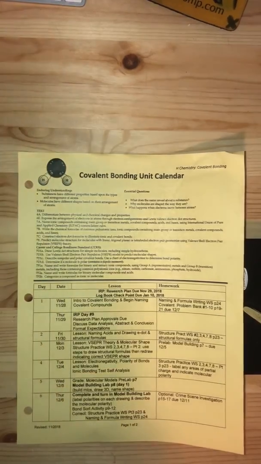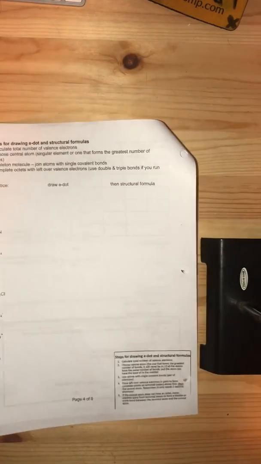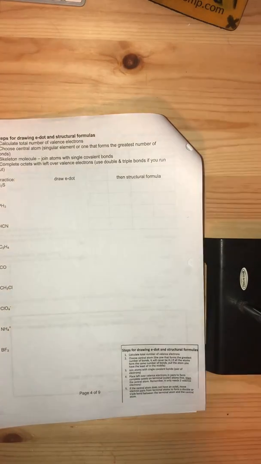Okay, if you already have your note-taking guide out, go ahead and flip to page 4. Page 4 in your note-taking guide. Okay, so it should look like this. Page 4.